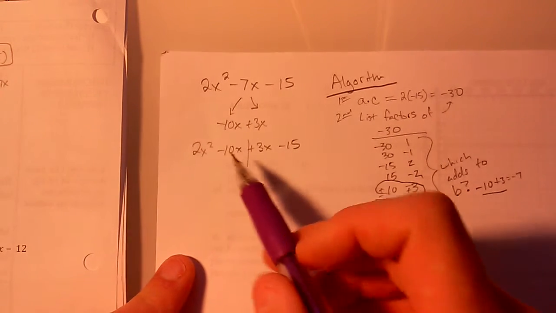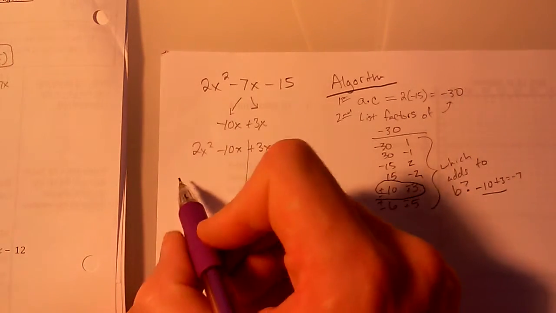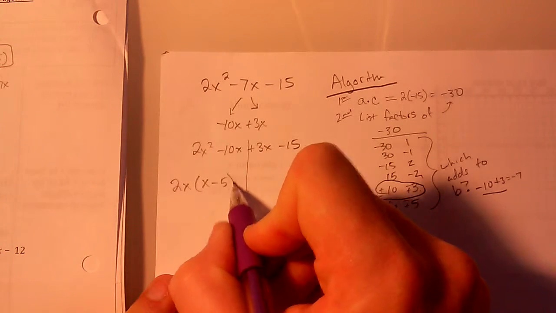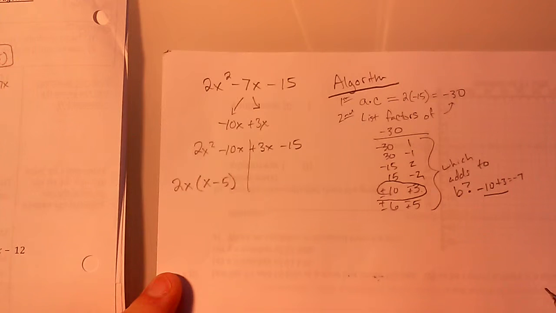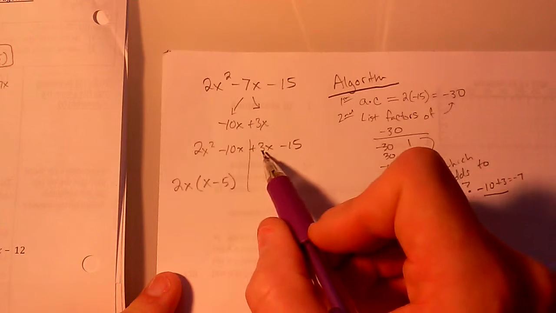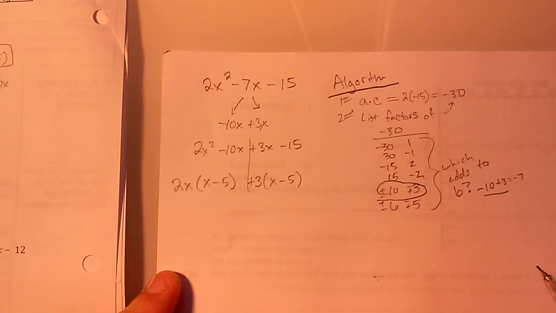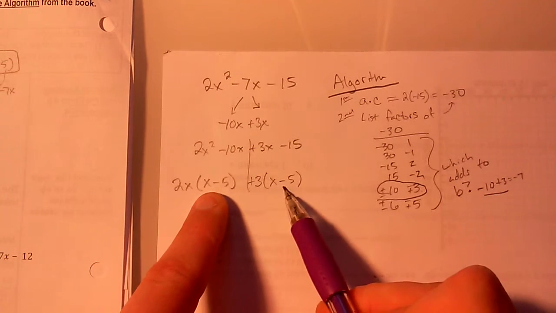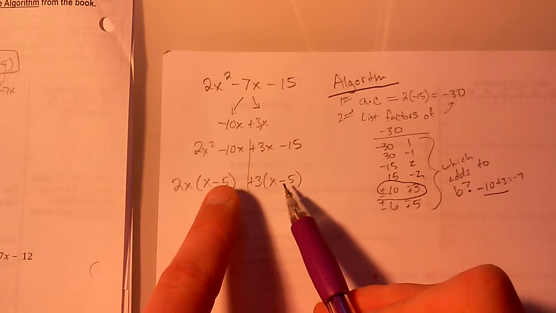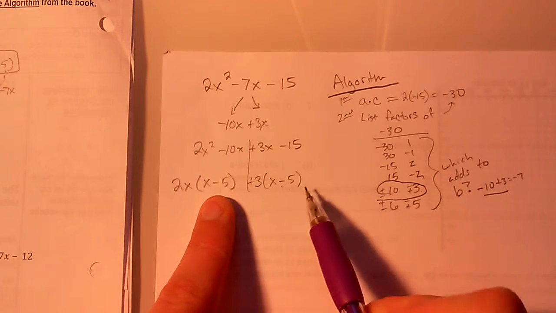I'm going to steal from the front 2 terms, just these 2. 2 and negative 10, I can steal a 2. X's in both, I can steal an x, and what I'm left with is x minus 5. I'm going to steal from the second 2 terms. There's a 3 in common here, a positive 3. And now notice, this same binomial x minus 5 shows up in both. That should always happen in this step. Whatever the binomial is, it has to be in both pieces.